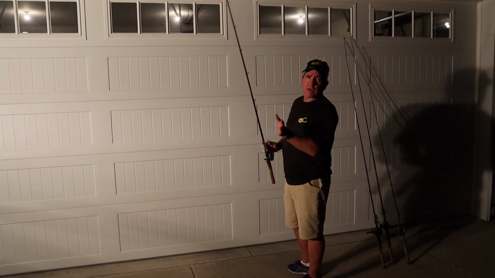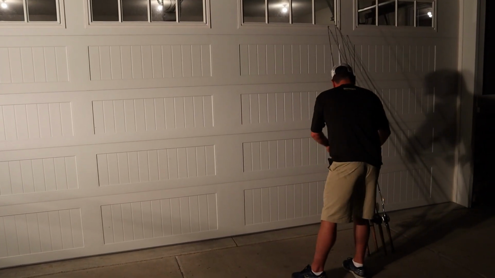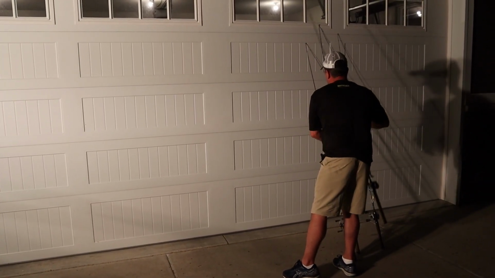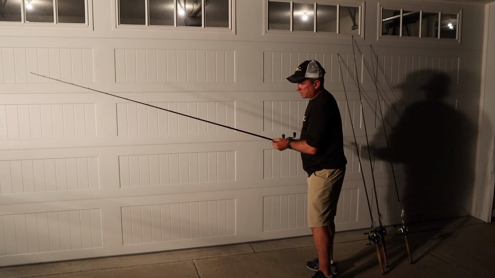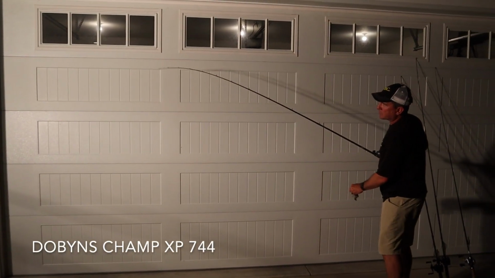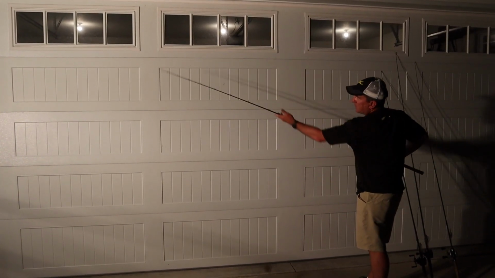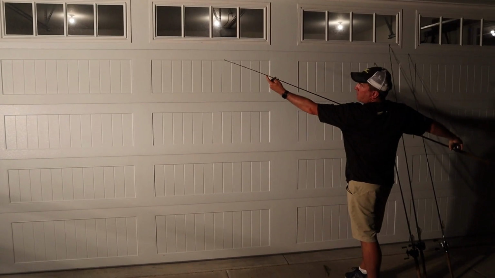A fast action rod is probably your best all-around rod that you can get. And then finally, again, we're sticking with 4-power, so all these rods are the same power. This is a 744. Now this is an extra fast action, and if you look at that tip, you're way up about here when it goes to backbone.